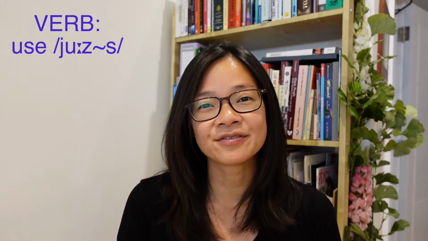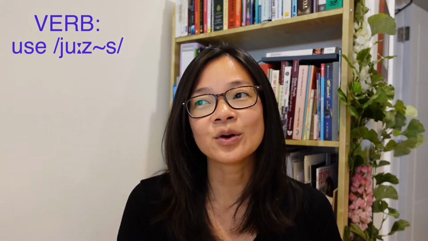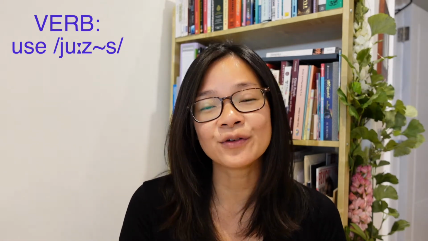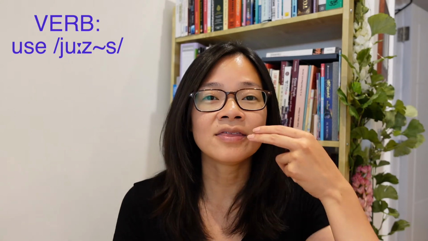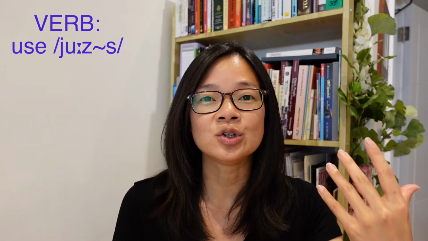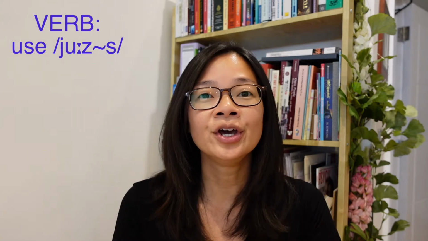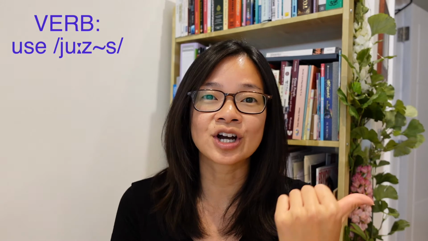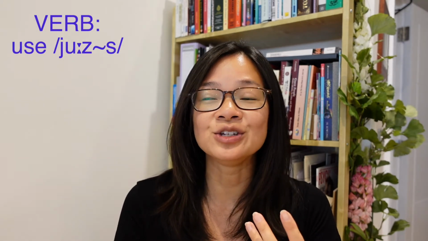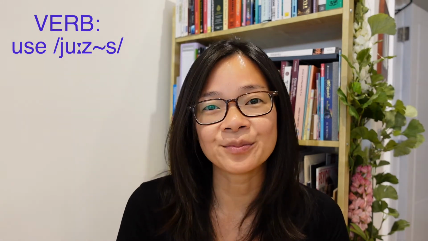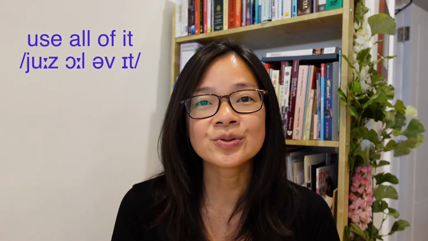The other thing that might affect how strong the Z sounds is what the next sound is. So for example, if the next word starts with a vowel sound, then the Z is going to naturally get a stronger vibration going on, because the vowel sound that comes next encourages it to be louder and use more vibration. I'll give you an example. Use all of it. Use all of it.